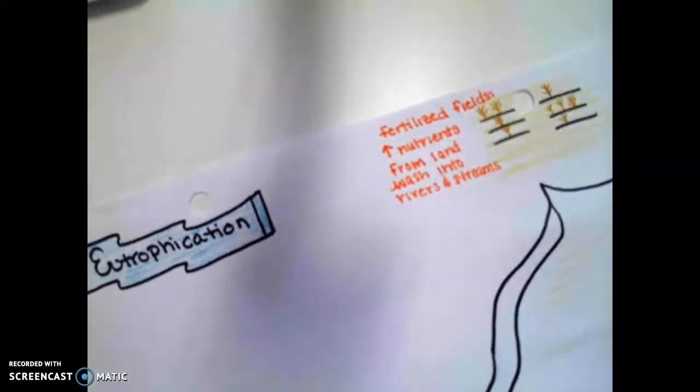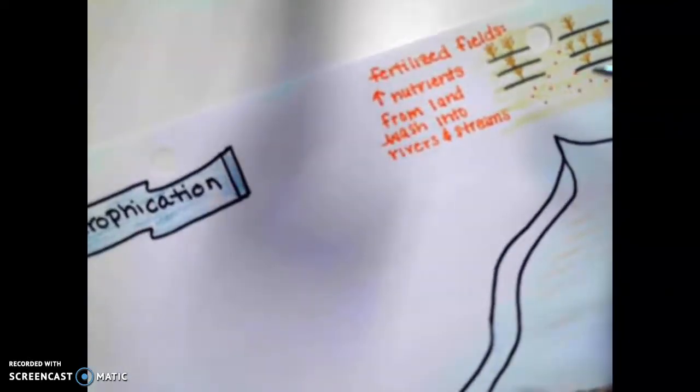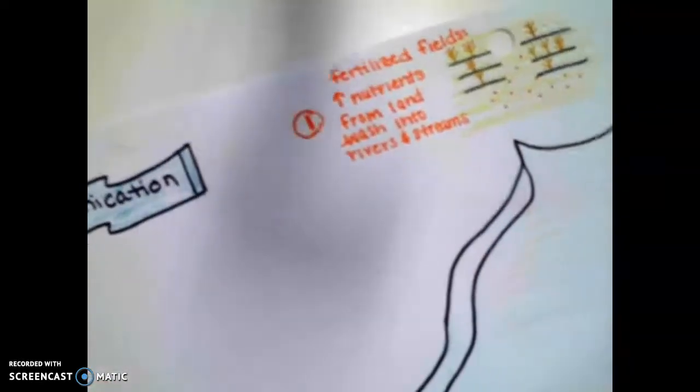Okay, so I am fertilizing my land right here. Maybe I'll draw in some fertilizers. Beautiful. And those increased nutrients from the land will wash into the rivers and streams. This is one. Put a big old one right next to those.